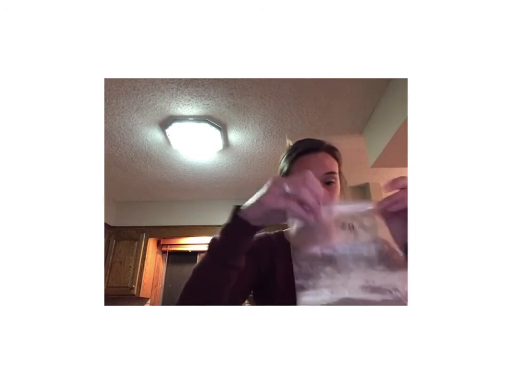Now what you're going to do is you're going to take the corresponding baggies and you're going to very carefully pour them onto the paper plates. So this baggie says number 4. So I'm going to very carefully pour it out onto the paper plate that says number 4. Number 3.